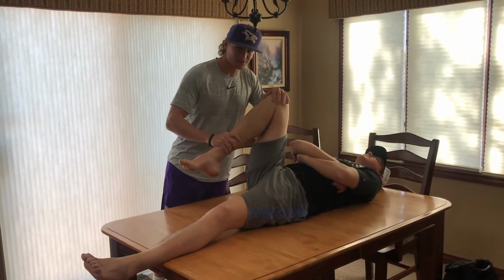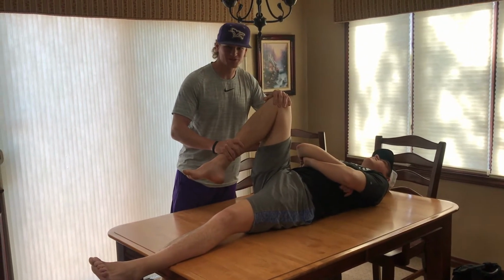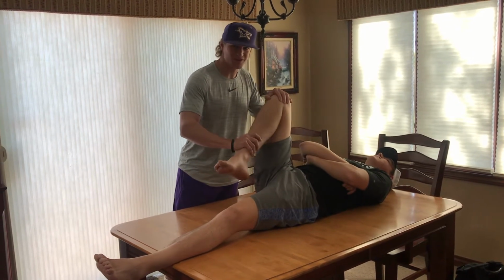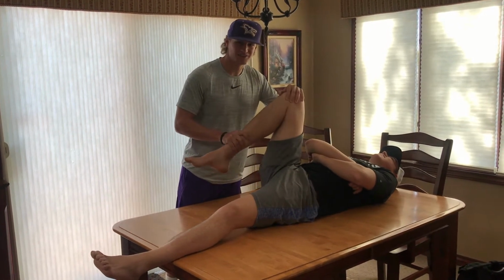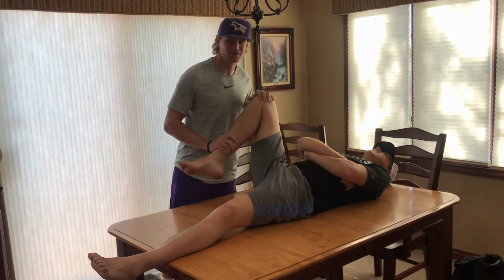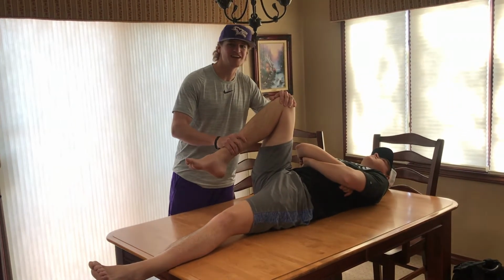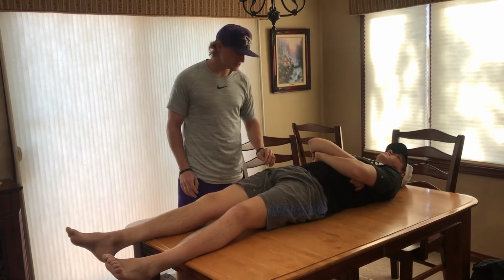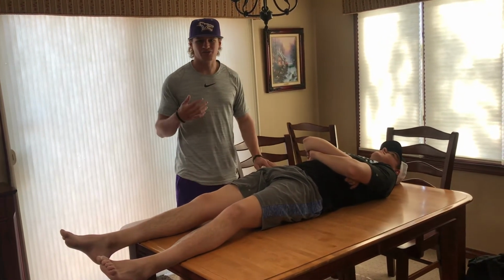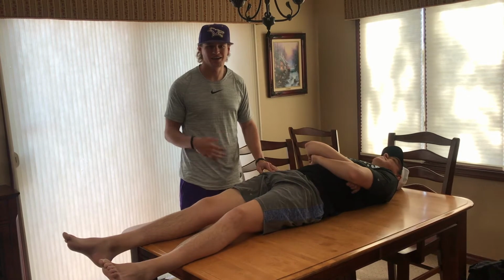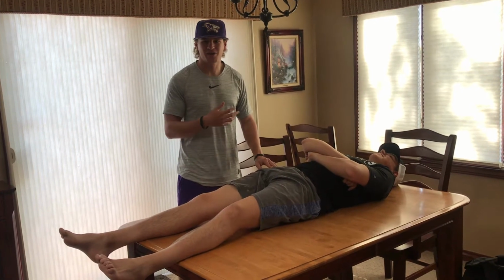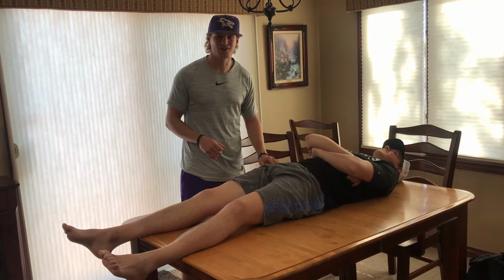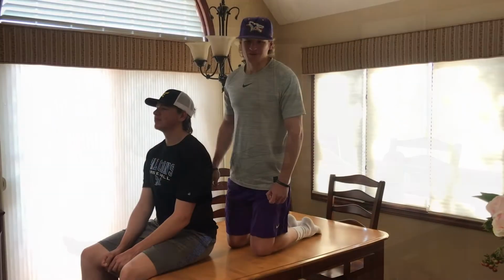an axial load down the femur to compress the joint surfaces, also while internally and externally rotating the hip and even moving it into abduction and adduction. A positive test would be increased symptoms in the hip area, which would implicate a labral tear or possible defects in the articular cartilage.